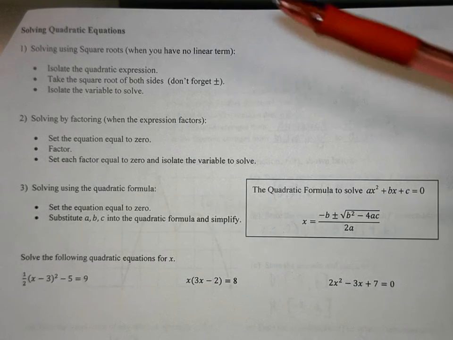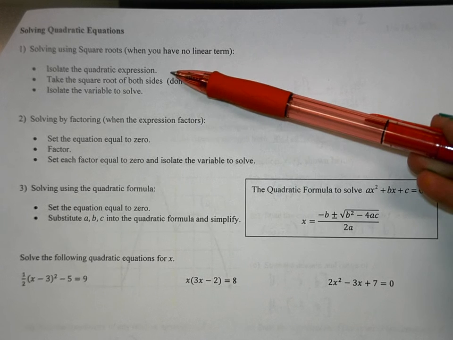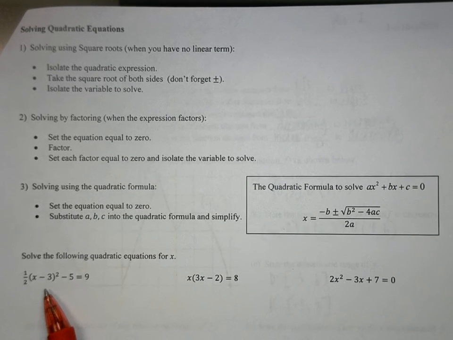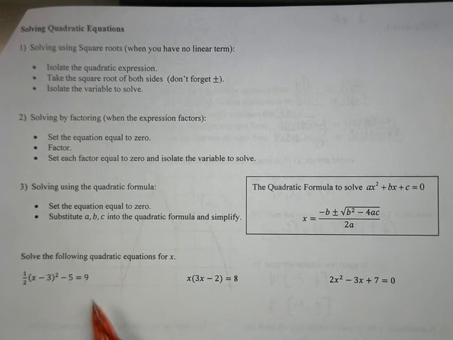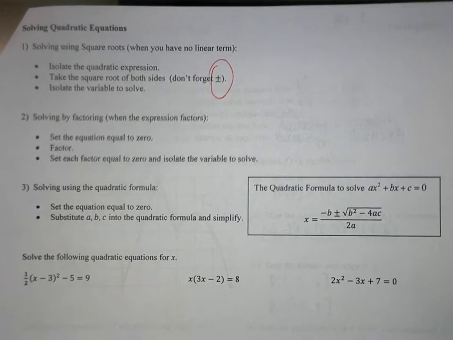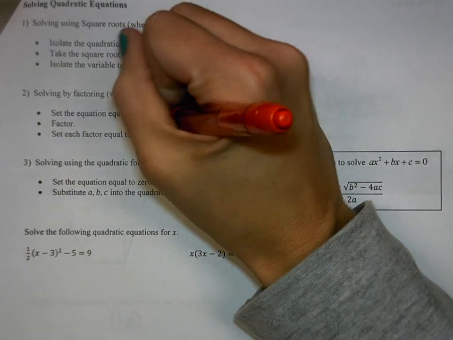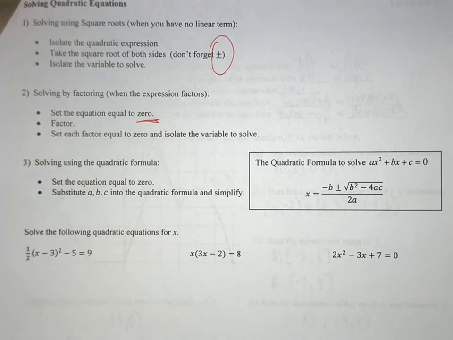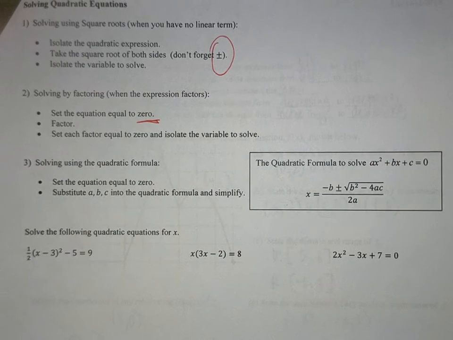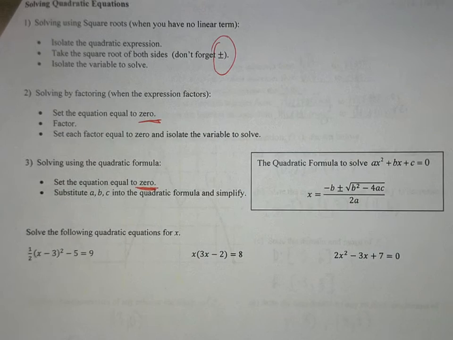Okay, so you can use square roots, and this is normally when you have a squared term in parentheses like this. Like down here at the first example, you want to get the square by itself, and then you're able to take the square root of both sides. But whenever you take the square root, make sure you use plus or minus. When you're factoring, make sure that you always set equal to 0 before you factor. And then you set each factor equal to 0 once you do that. And then same thing with the quadratic formula. Make sure you set it equal to 0 before using your quadratic formula.